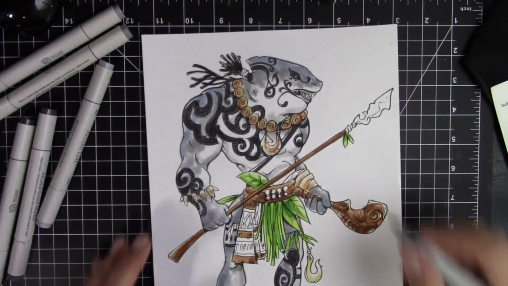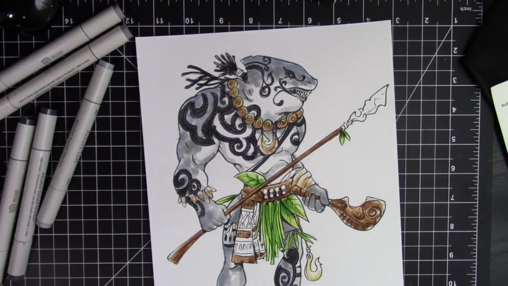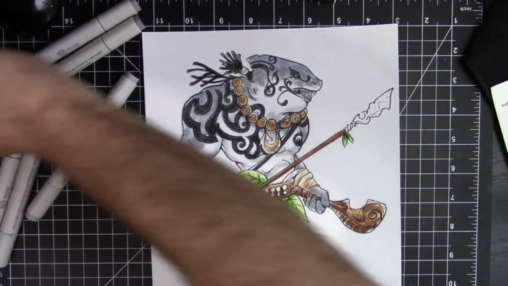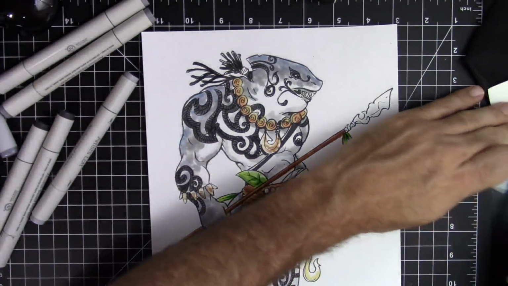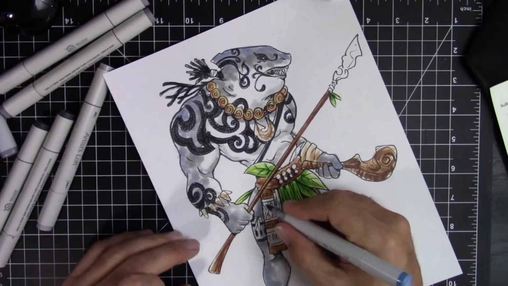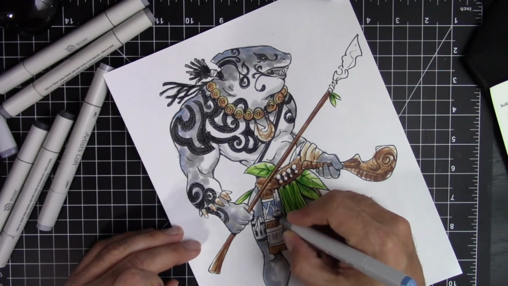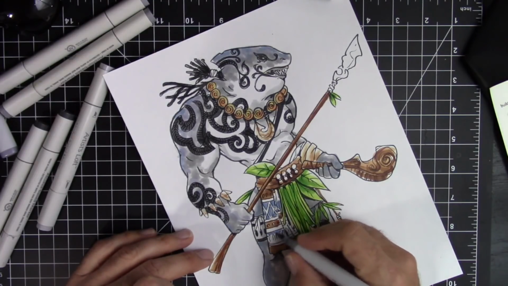So anyway, now I'm starting to dig some of the color, because I think these greens are helping it pop out, since otherwise he was pretty gray in appearance. So that's going to help that out a little bit.